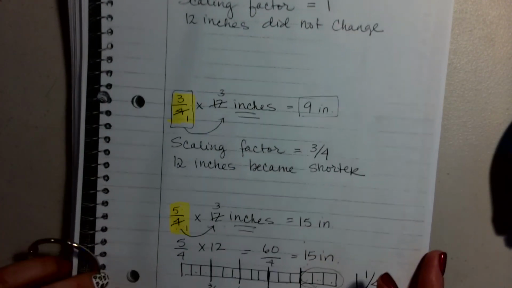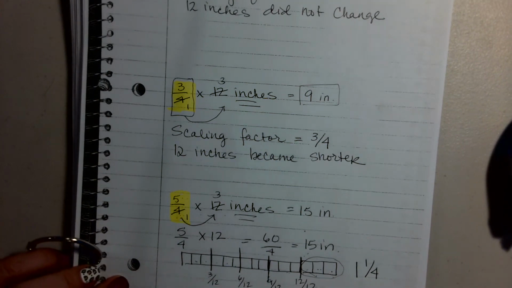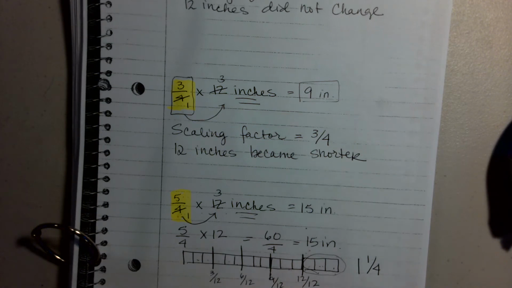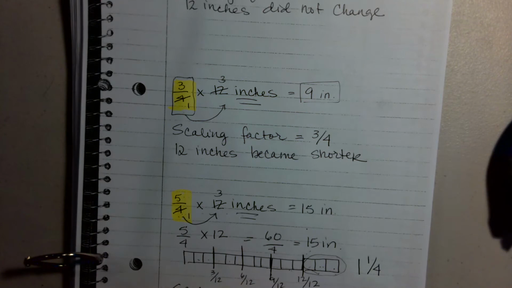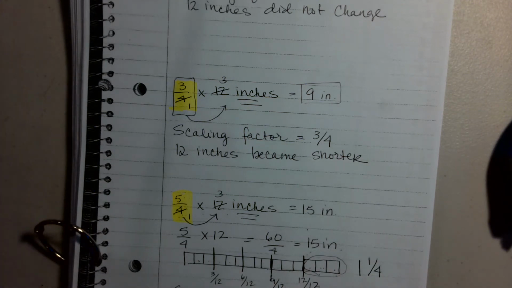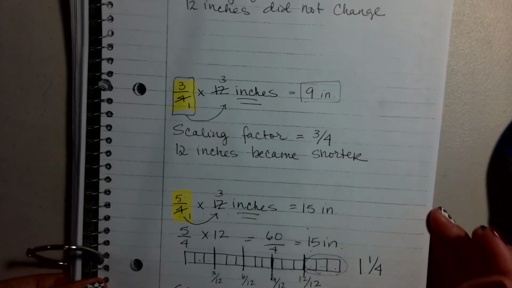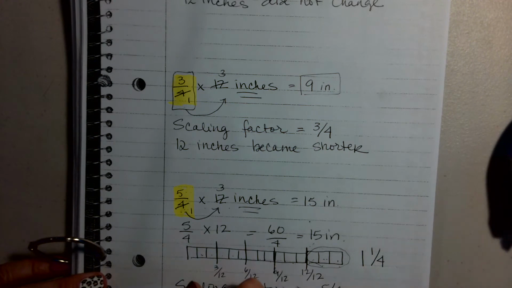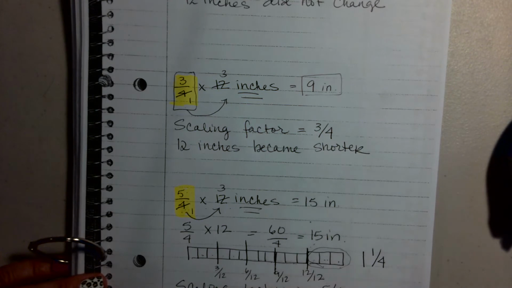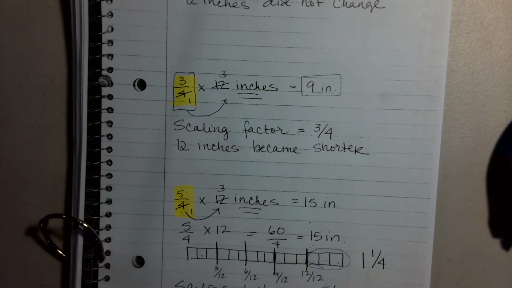And then let's look at the last one, 5/4. In our last expression, what is the scaling factor in this expression? Well, the scaling factor is 5/4. So let me ask you this question. What happened to the length of string? Well, 12 inches got bigger, didn't it? So the product got bigger. The product was larger than 12 inches.